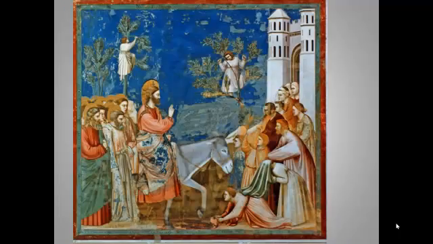And we need to get on to our required image, but first, let's take a quick look at a few more of the images from the Arena Chapel. I've mentioned Giotto's close association with the Franciscans and their emphasis on Christian narratives anchored in the everyday lives of people. What kind of narrative details do you see in this painting?